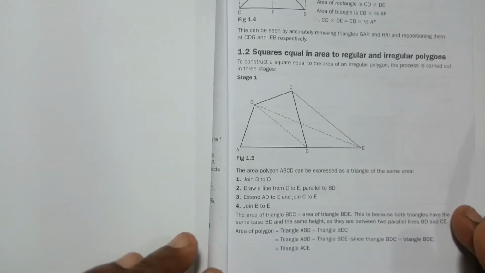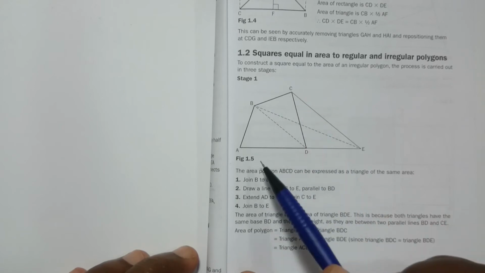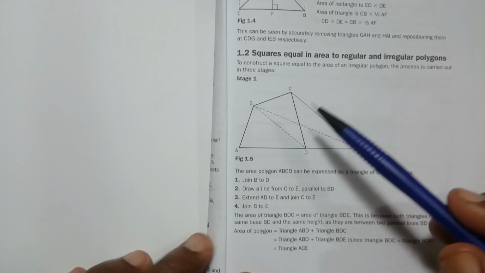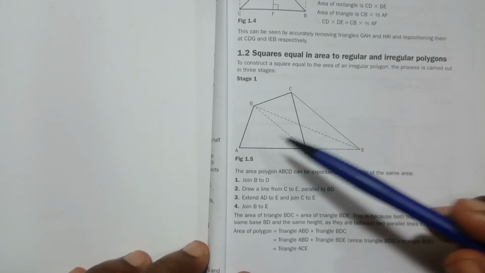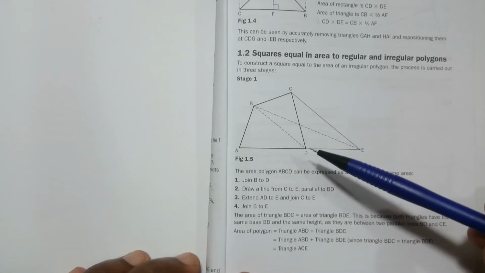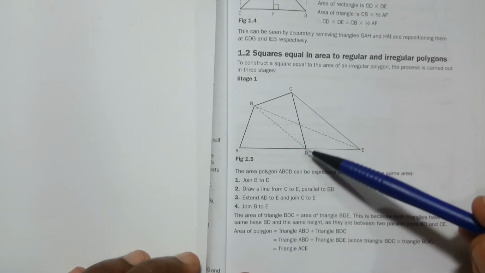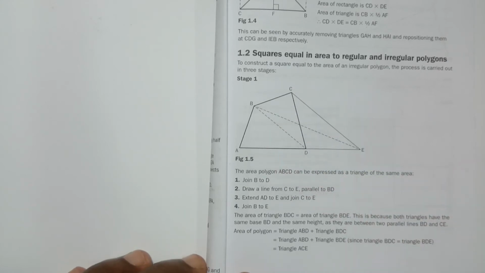So let's draw ABCD. They didn't specify a specific angle for each one, so let's just draw ABCD roughly in the same figure, and then we'll move from there. So get your geometry sets and start drawing.